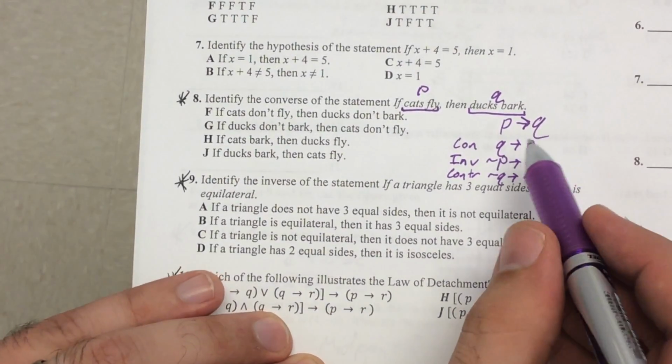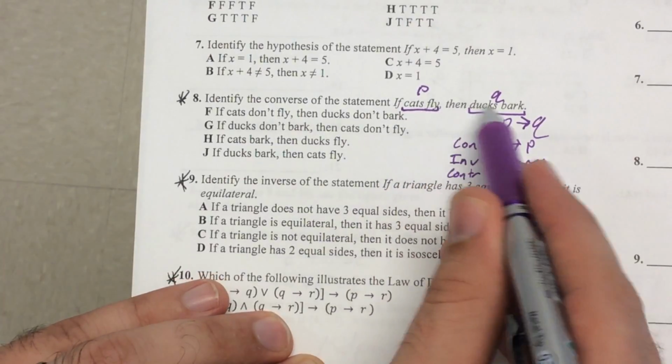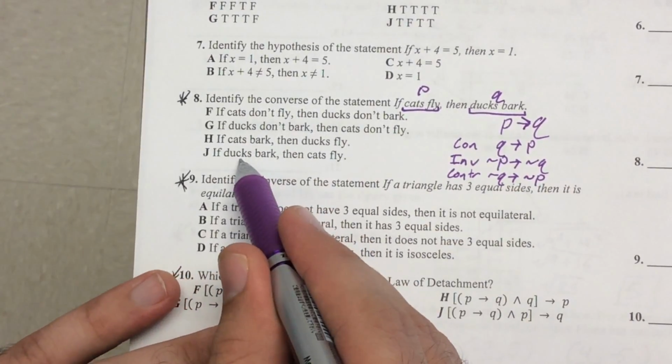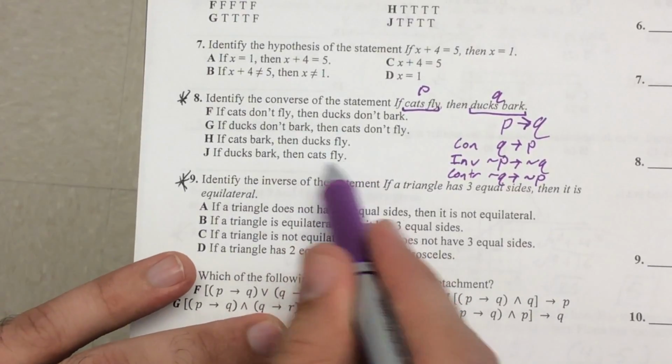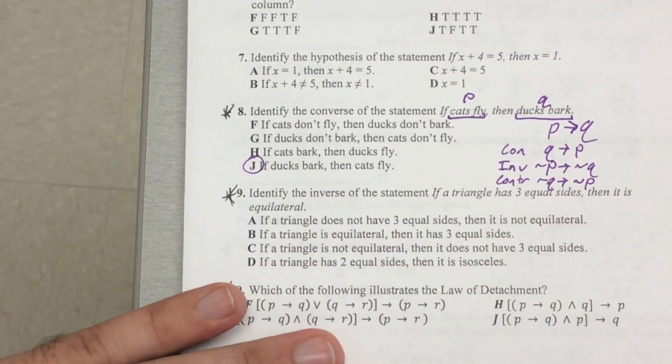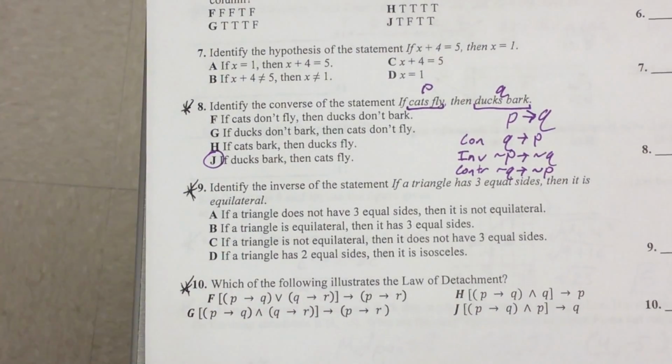So to do the converse, I just have to swap those guys. So if ducks bark, okay, our conclusion now comes first, then cats fly. We just swapped around P and Q.